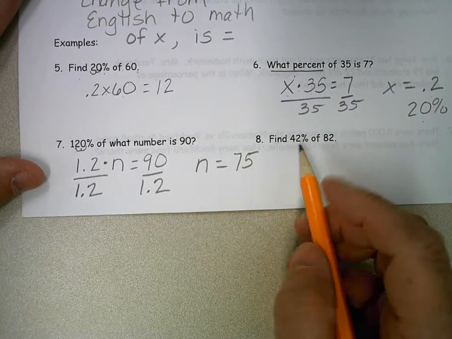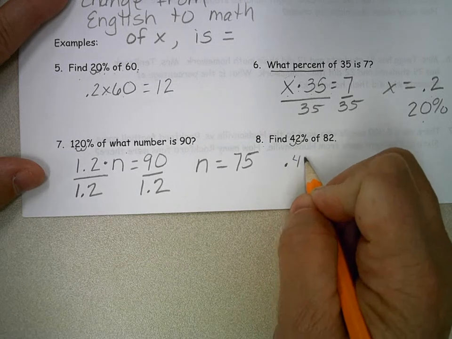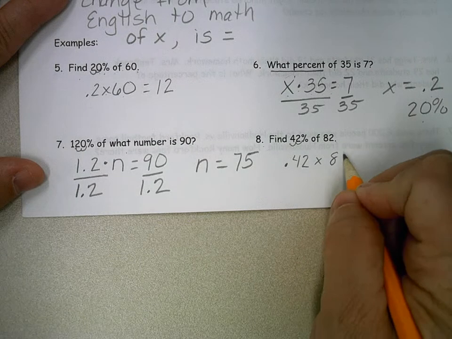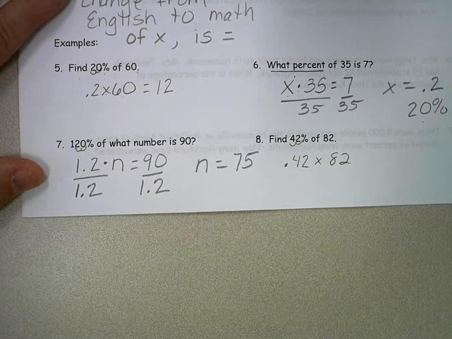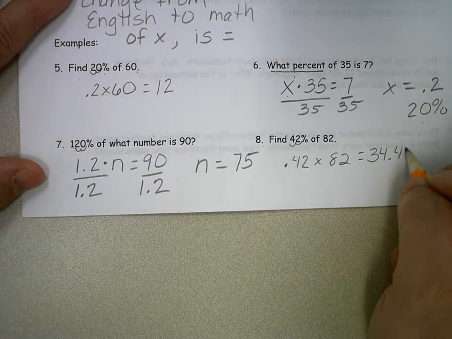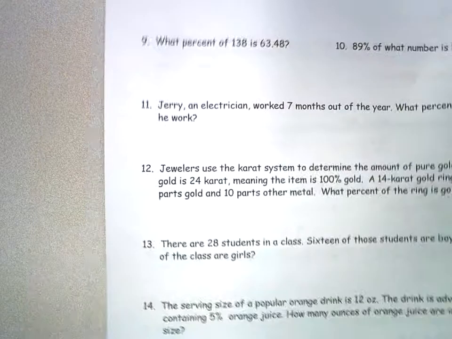Number 8, find 42% of 82. So we're going to change that to a decimal, 0.42. Of means multiply, and then 82. 0.42 times 82 is 34.44. We have a couple more questions just like that at the top of the next page.